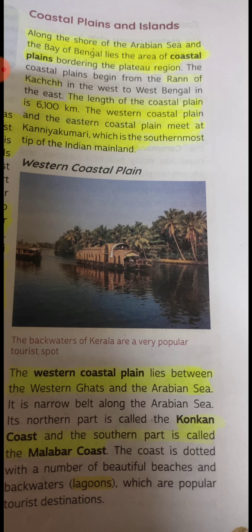Along the shore of the Arabian Sea, beta, shore means corner, where waves hit, and the Bay of Bengal lies the area of coastal plains bordering the plateau region. The coastal plains begin from the Rann of Kutch in the west to West Bengal in the east. And what is the length of the coastal plain here? This is 6,100 km. The western coastal plain and the eastern coastal plain meet at Kanyakumari. Where is Kanyakumari? It is the southernmost tip of the Indian mainland.